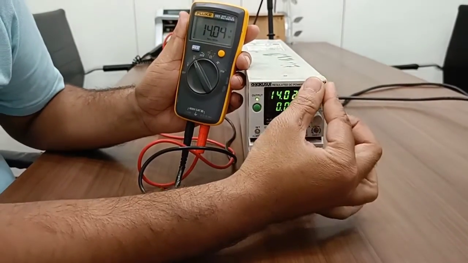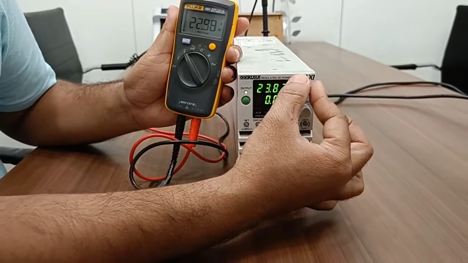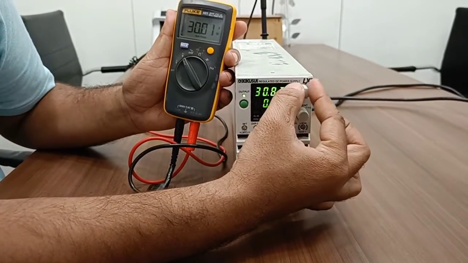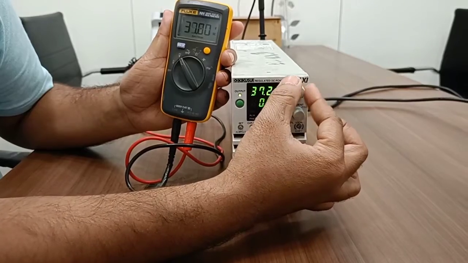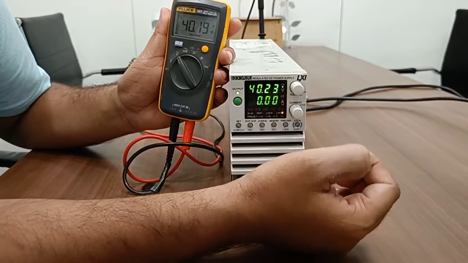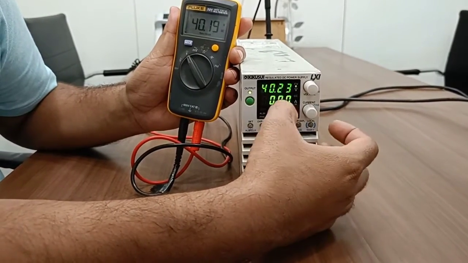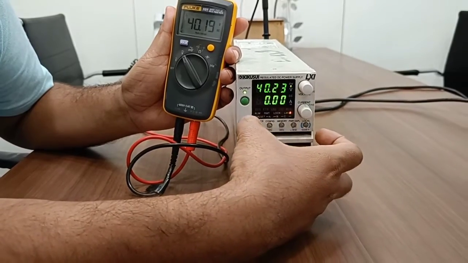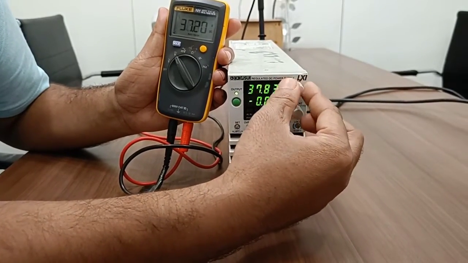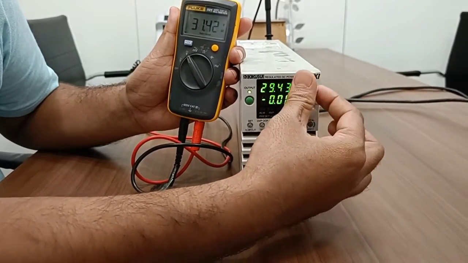By changing the output now, you can monitor the output voltage. You can see 40 volts maximum. So it is 40 volts. When some load is connected, like an LED bulb or something like that, it will show the load current on this ammeter section.